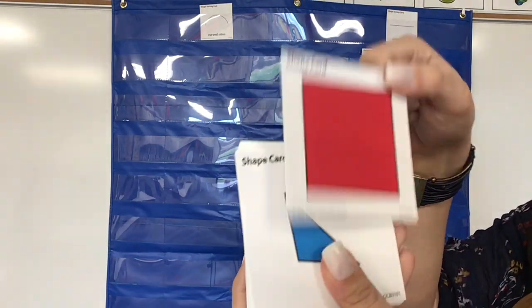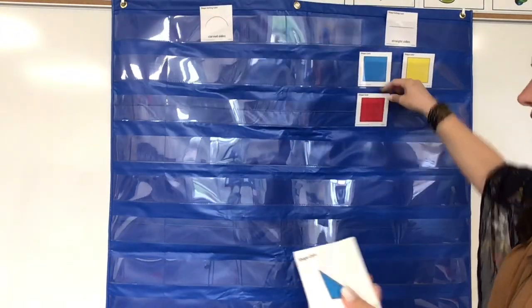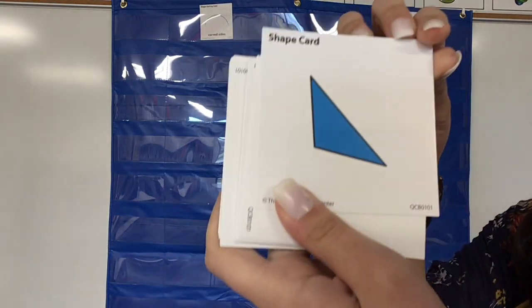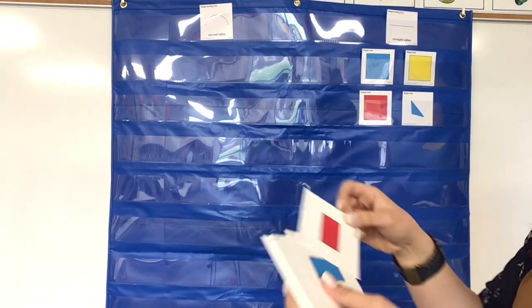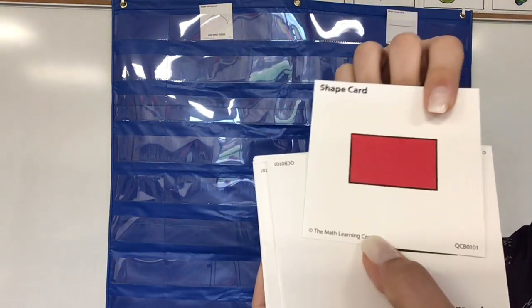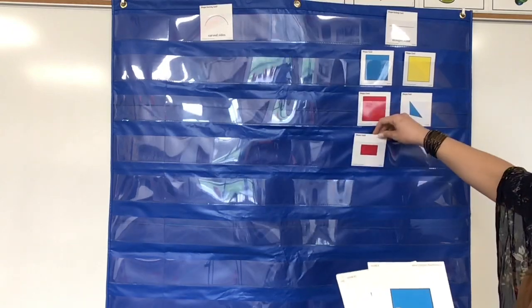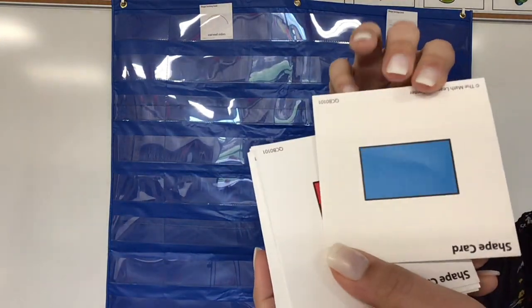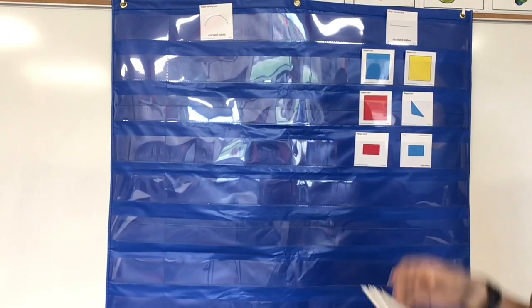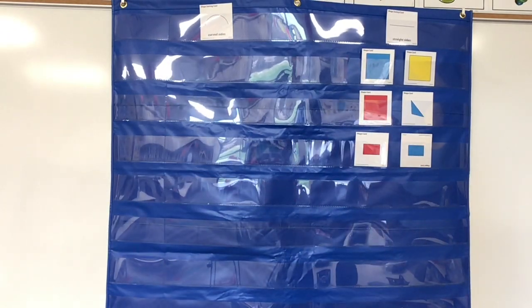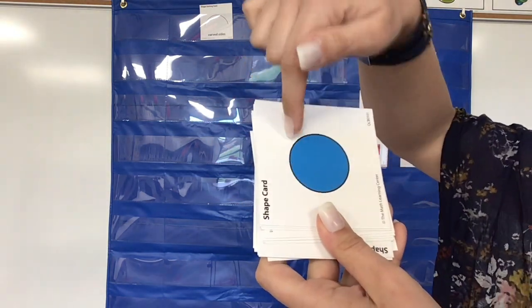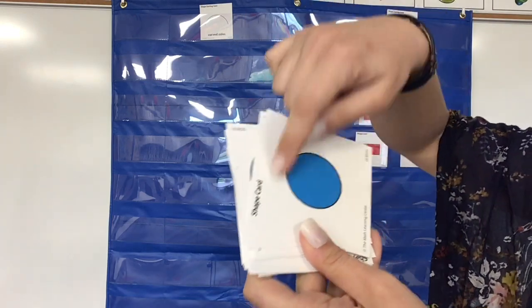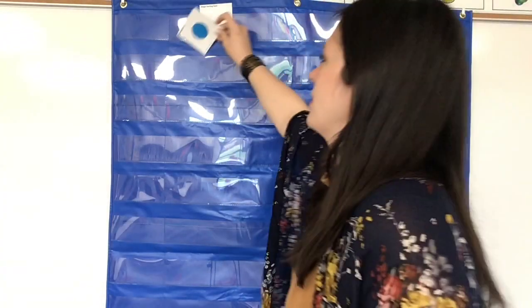Got three big squares in a row. Straight. This one's also going to be straight. Straight. Straight. This one's going to be curved, right? There's no straight lines. It's just one big curve all the way around. So we're going to put this on our curved side.